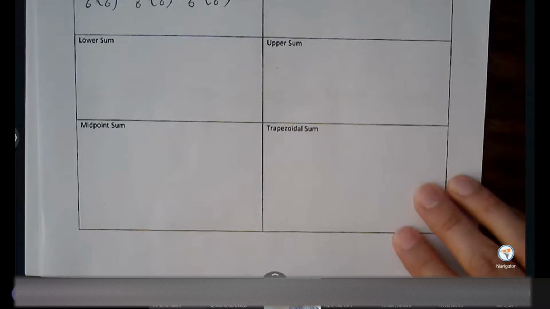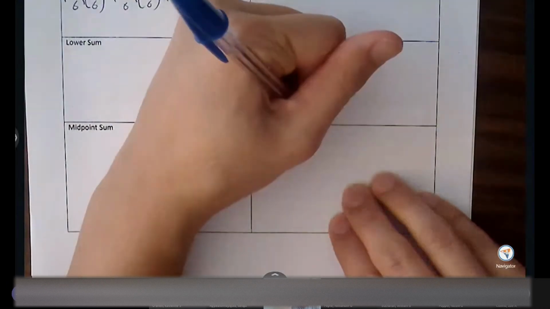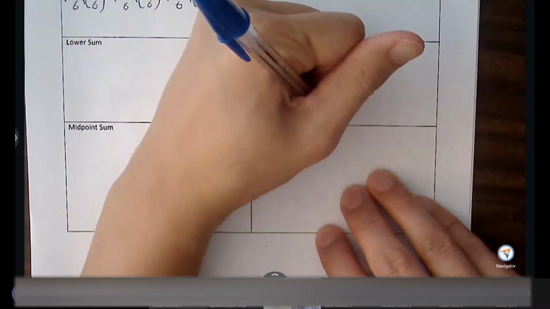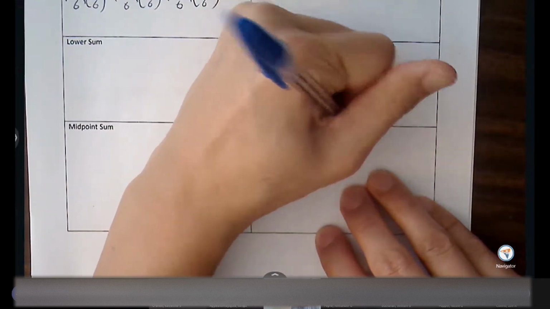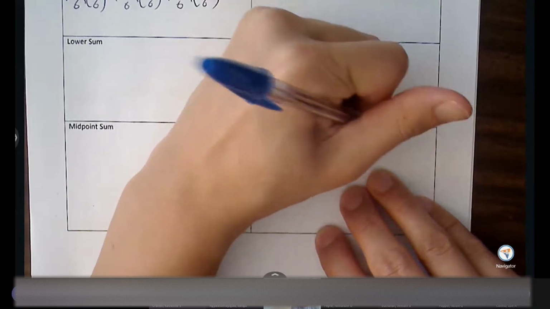I also want to go over trapezoid sum. So trapezoid sum, we talked about on Friday how trapezoids can be merged together, right? So we talked about how the formula for each trapezoid is 1/2 width times height 1 plus height 2.